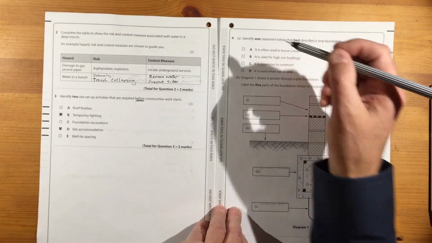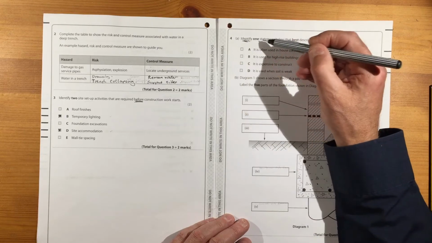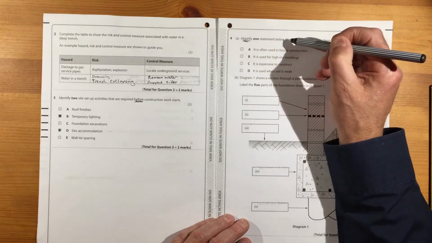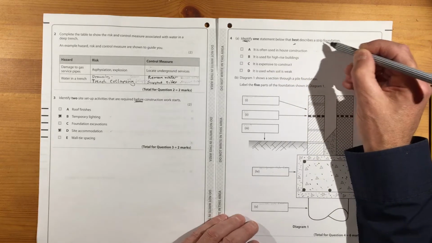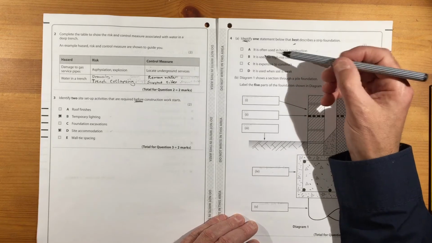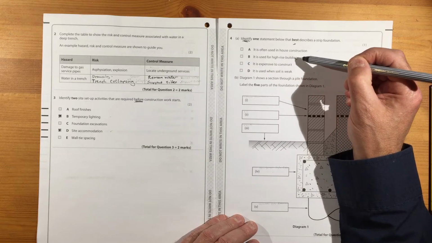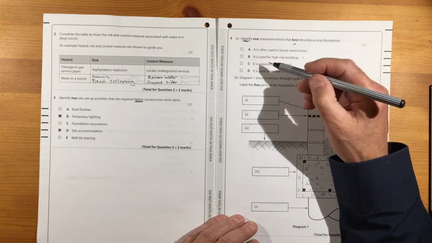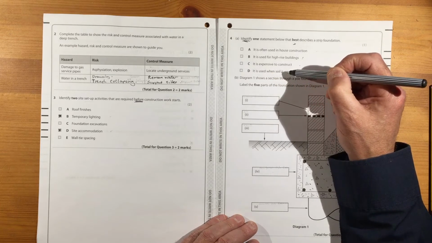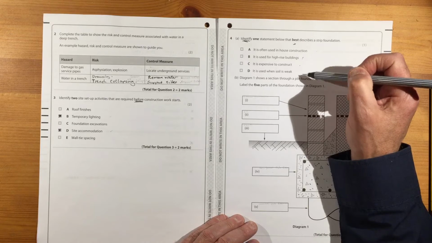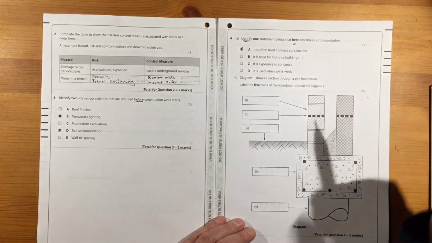Okay, so number 4, doing well here. Identify one statement below that best describes a strip foundation. Well, let's see. It is often used in house construction. That's true. It is often used for high-rise building. No, it isn't. It is expensive to construct. Yes, it is, I suppose, to some degree. It is used when soil is weak. Yes, it is. But the most relevant, I think, is this one, A. All right, the most relevant.